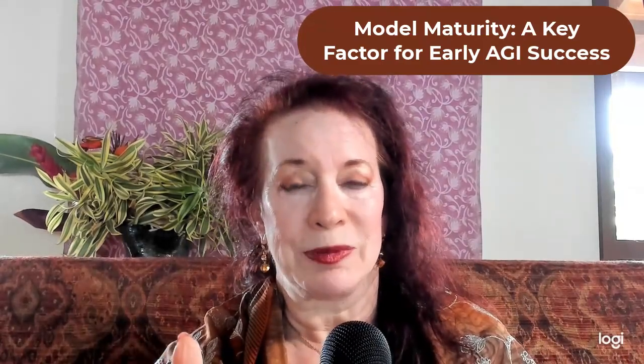To some extent, this isn't absolute, but to some extent, the early successes in this AGI realm will depend on model maturity. To get an assessment of that, we're going to take a look at the evolution. So I'm going to invite you to look with me at the early stages of how the whole AI landscape evolved.